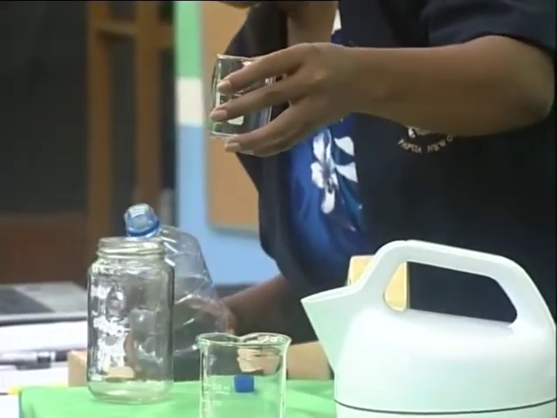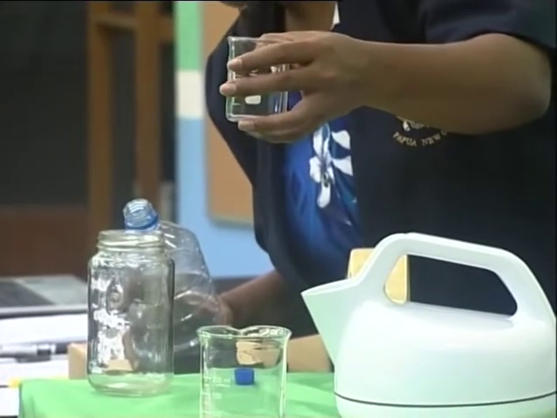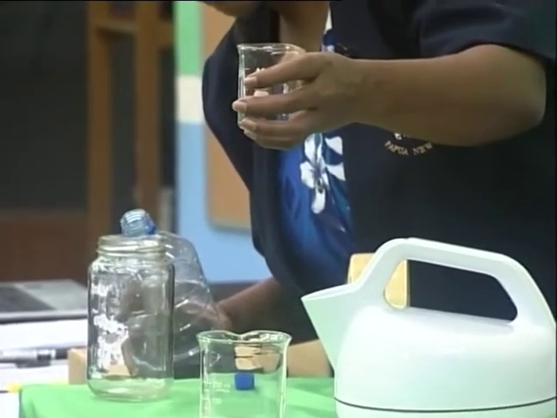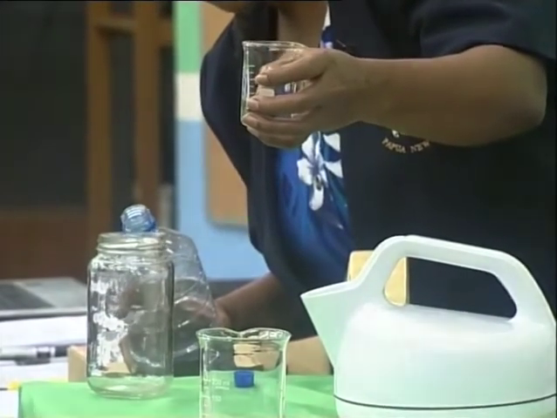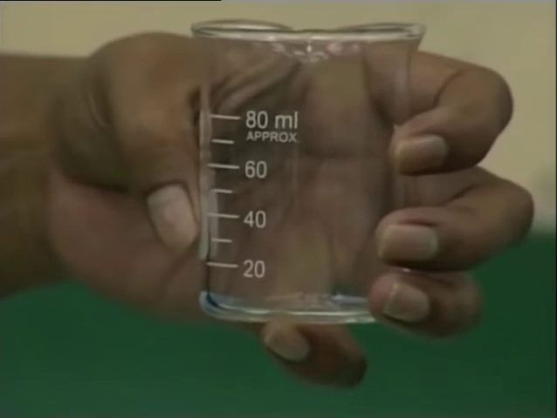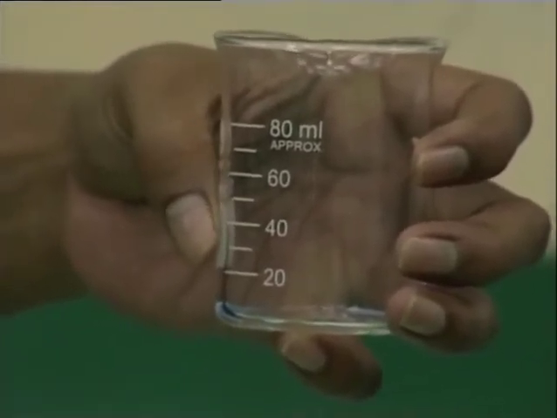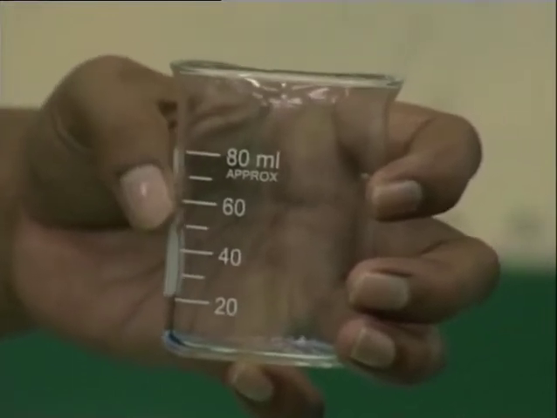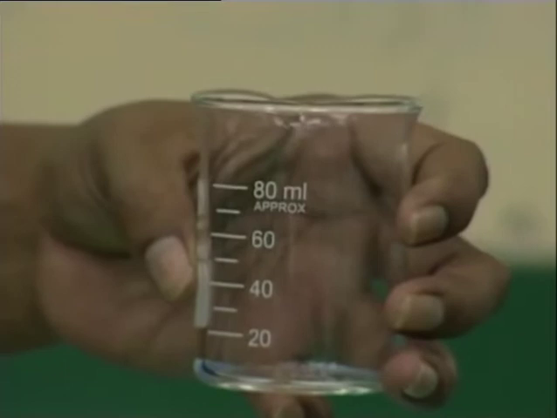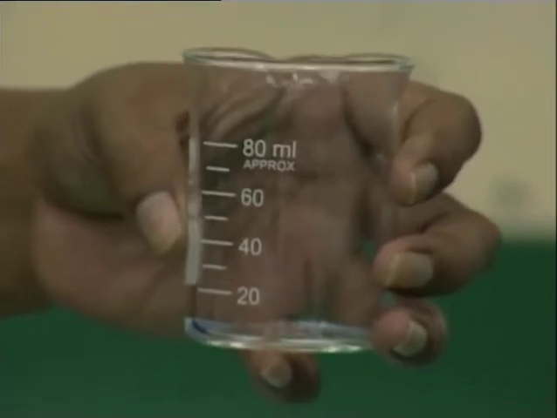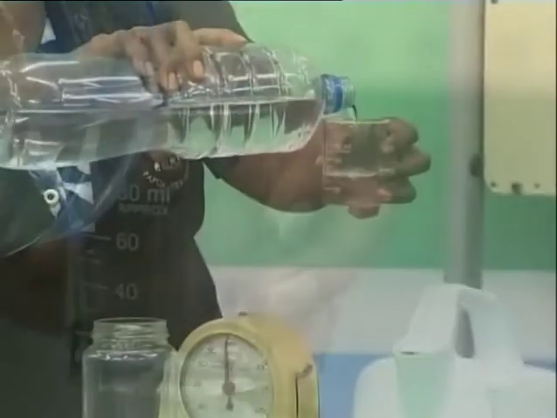Right? The scale here is starting 20 to 80. So we have 20, 30, 40, 50, 60, 70, 80. So we are counting by 10. All right, so let's see, 75 mils of water.